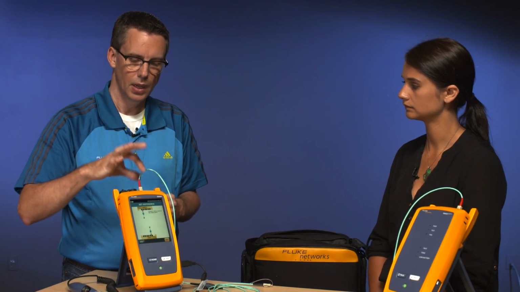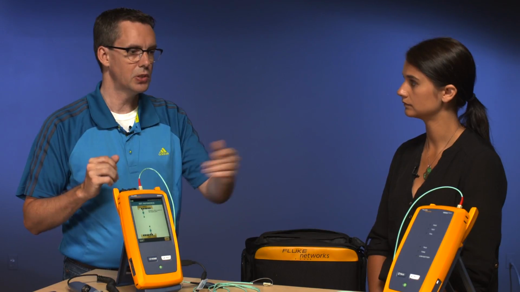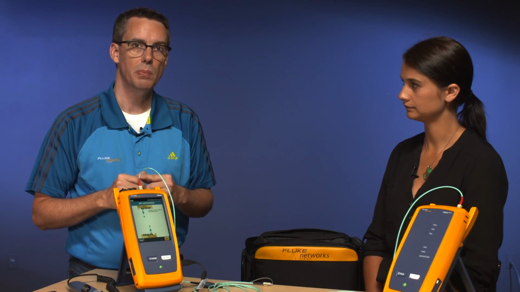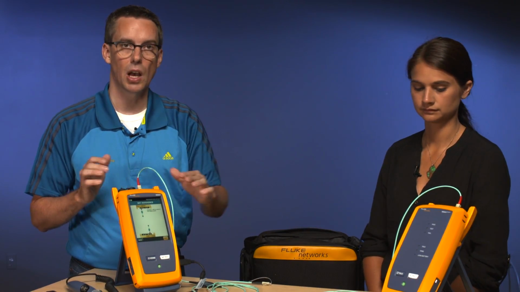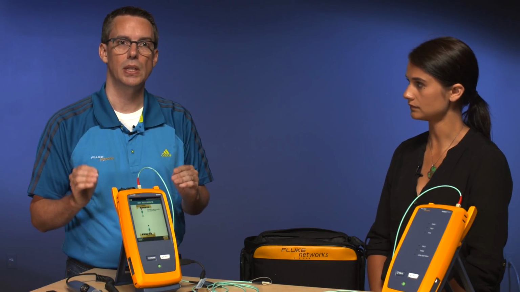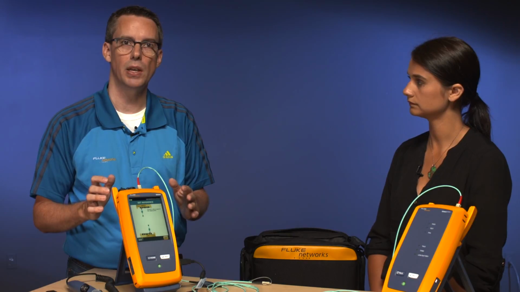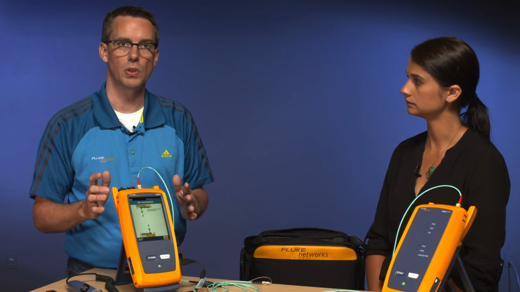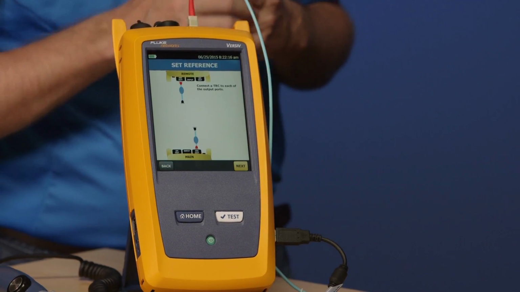So, our cords are connected to our outputs at both ends. The other thing I forgot to mention, of course, is that these instruments are switched on and they'd be left on for at least 5 minutes to stabilize. If you don't allow the sources to stabilize, you're going to end up with negative loss results. Okay, Amanda, go ahead and tap next.